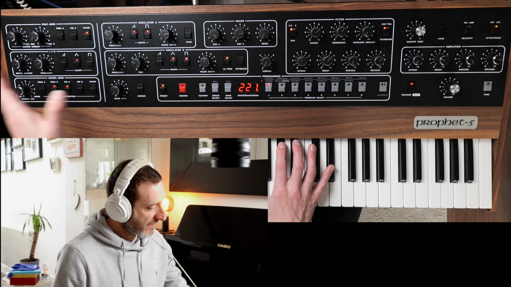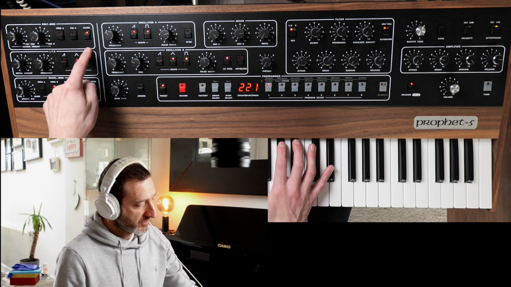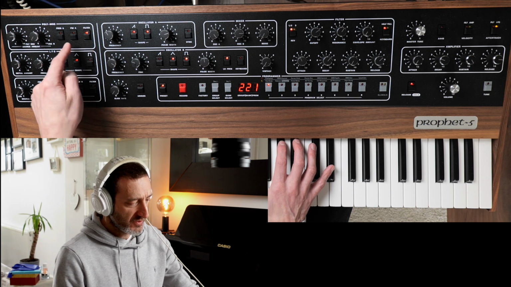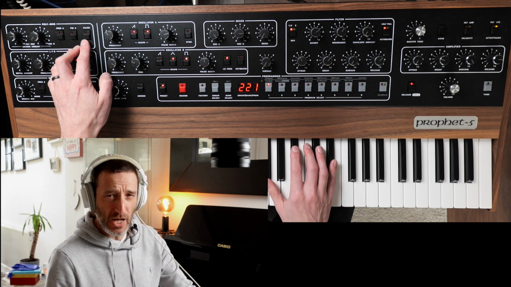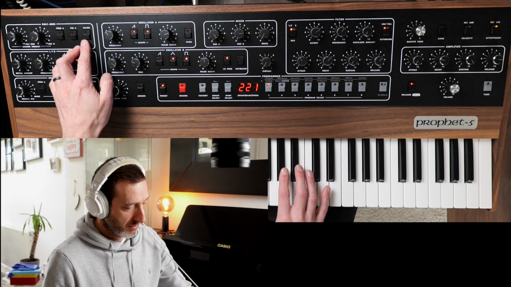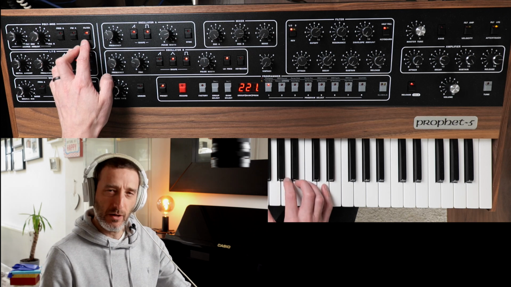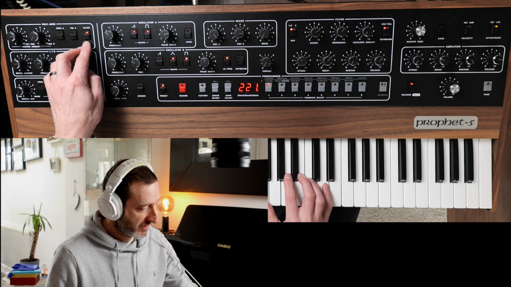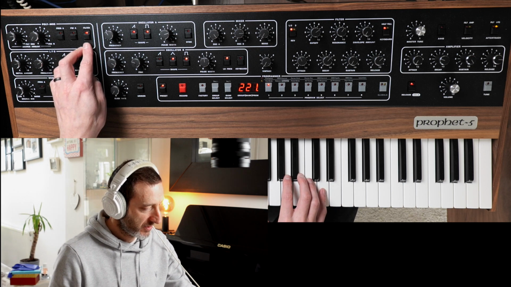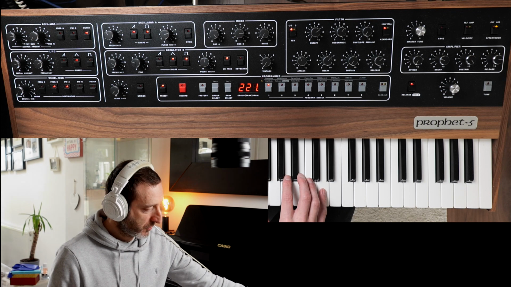If we have a look on the left here, we see that the poly mode is on. The destination of the poly mode is the filter. Let's try and switch that off and see what happens. Not much changes. Yeah, well, there's a slightly greater emphasis on the filter when the filter is activated as a destination in the poly mode. Let's see who is responsible as a source of the poly mode.